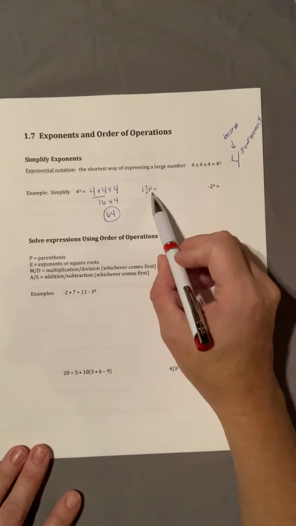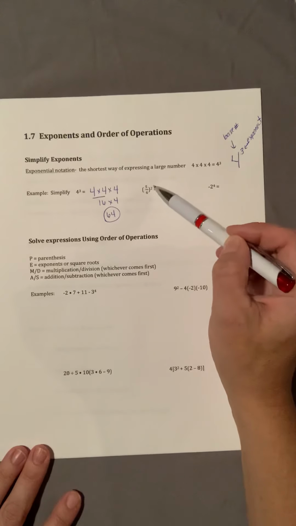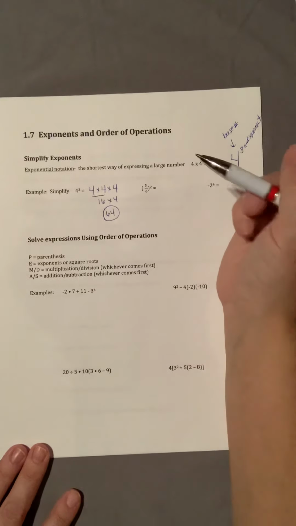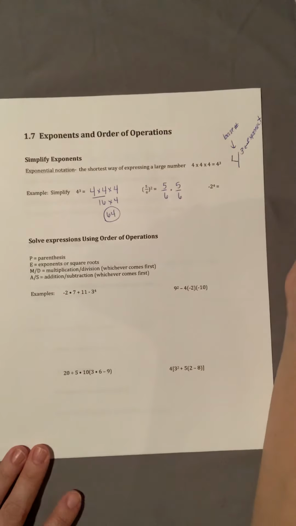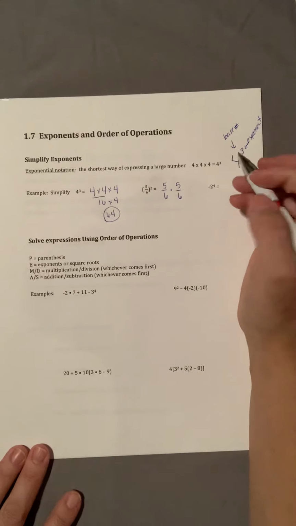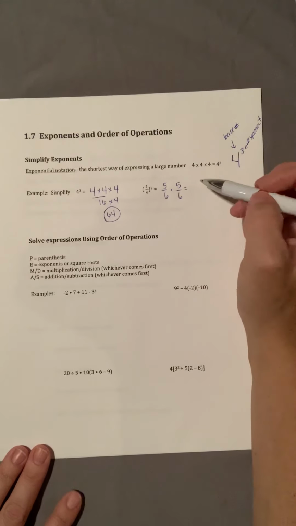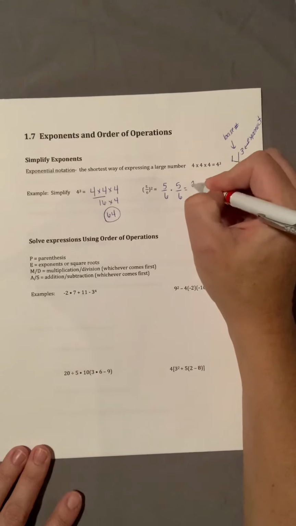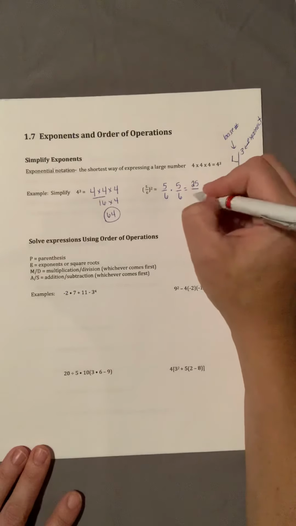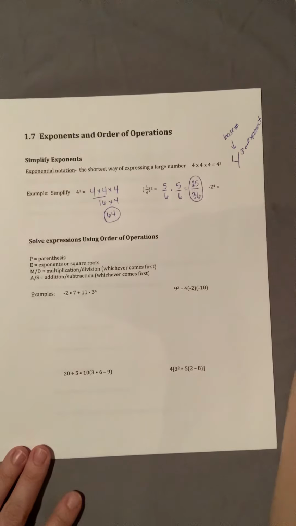Okay. This next one here, you have the fraction 5/6 to the second power. So that means you're going to multiply 5/6 times 5/6. Now, we already reviewed multiplying fractions earlier in this chapter, where you multiply straight across. If you can't cancel out diagonally, you multiply straight across. 5 times 5 is 25. 6 times 6 is 36. This can't be reduced, so that one is done.